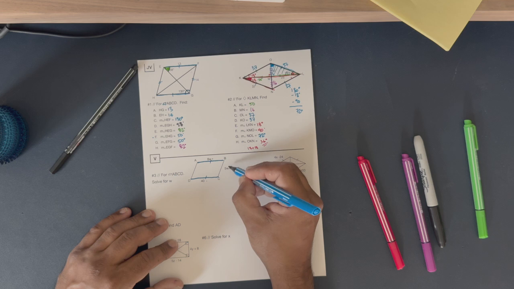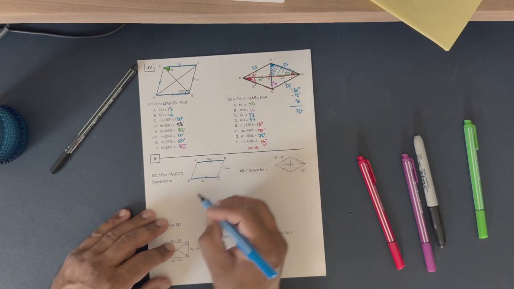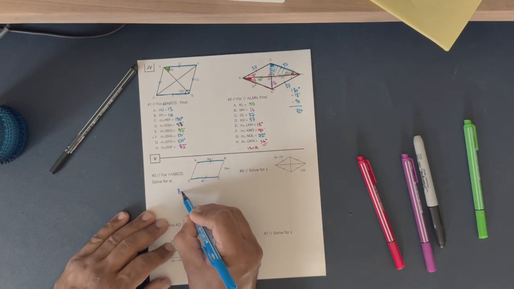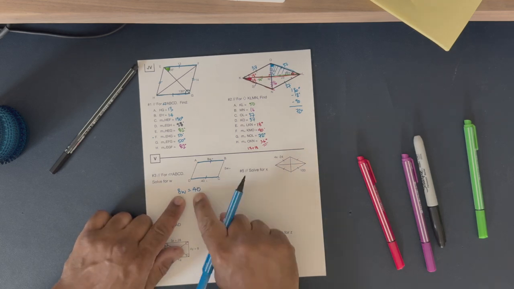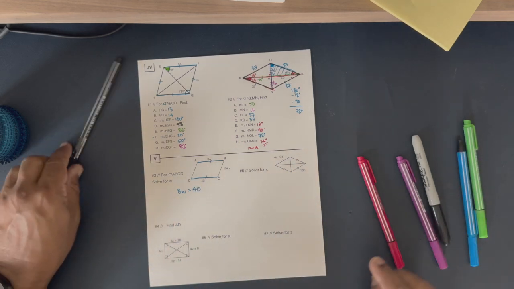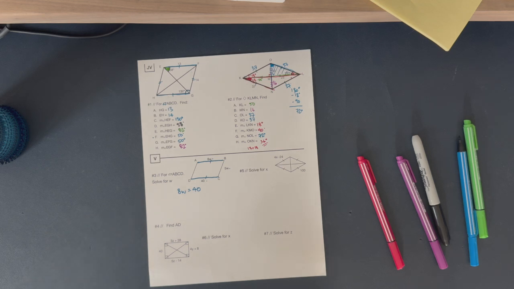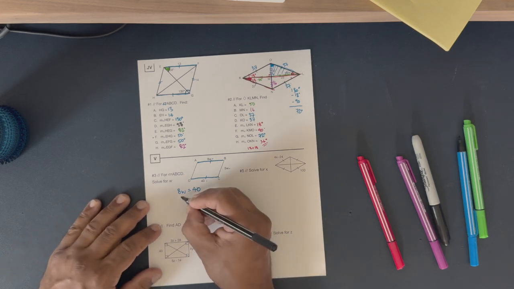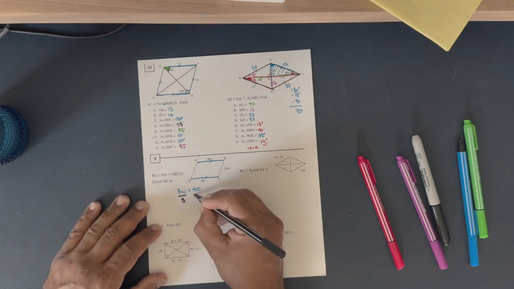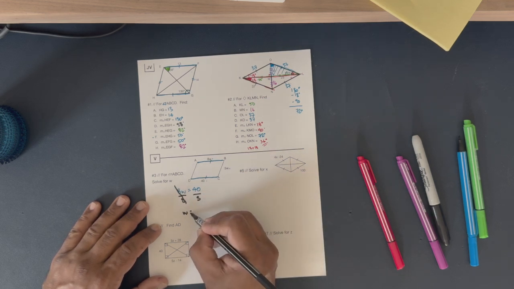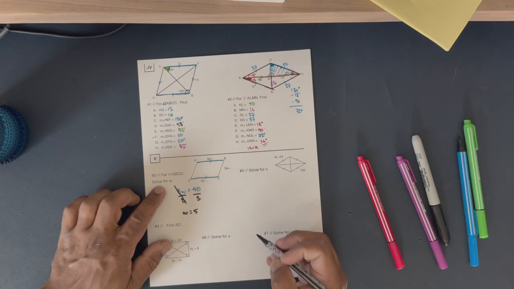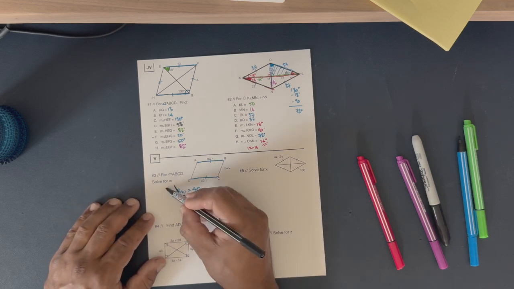It doesn't say anything about connecting to this one, but these two are the same. And if those are congruent, that means I can write them equal to each other. And if I can write them equal to each other, now I can solve that using a little algebra. So W equals 5. So I found W. Check. Move on with my life.